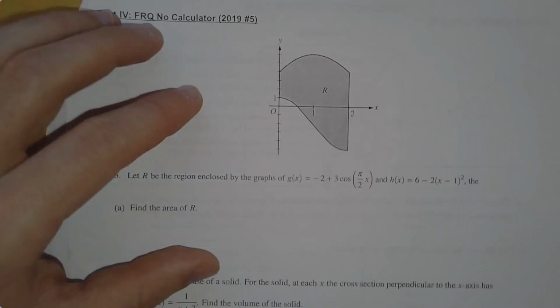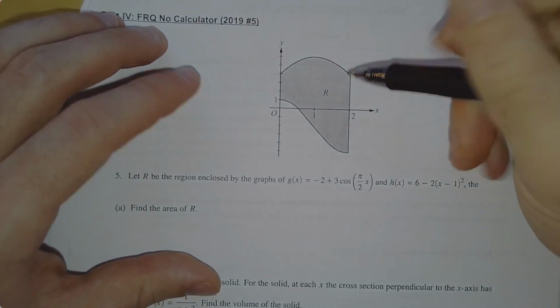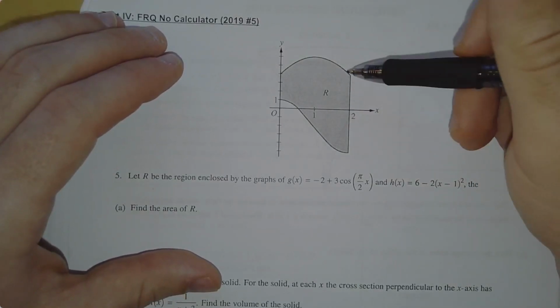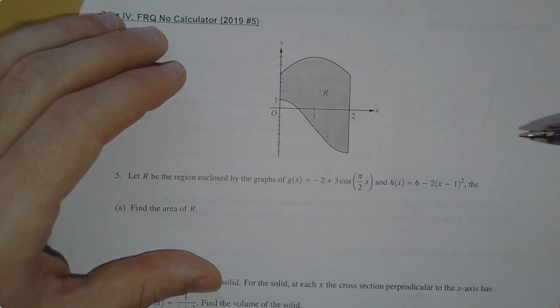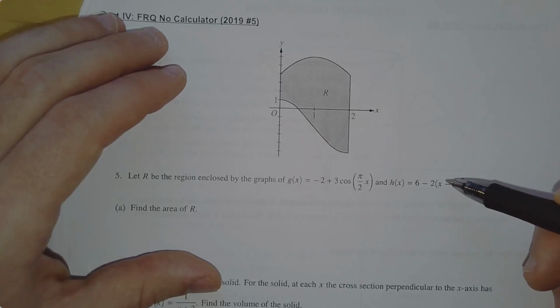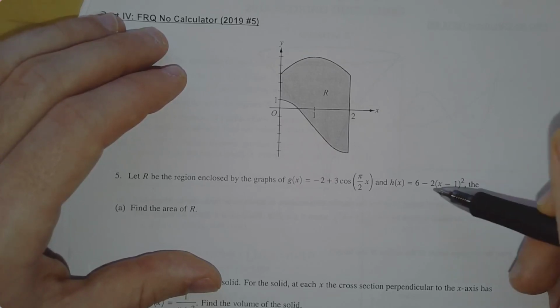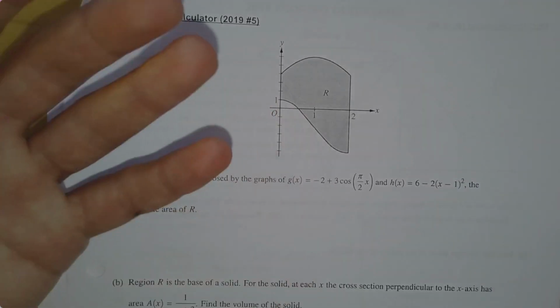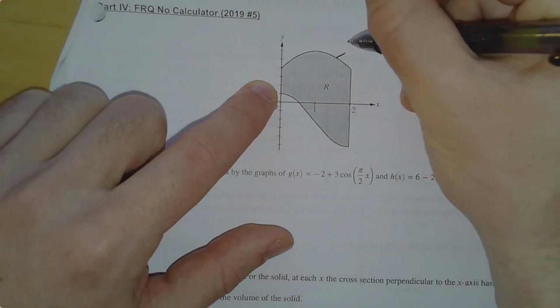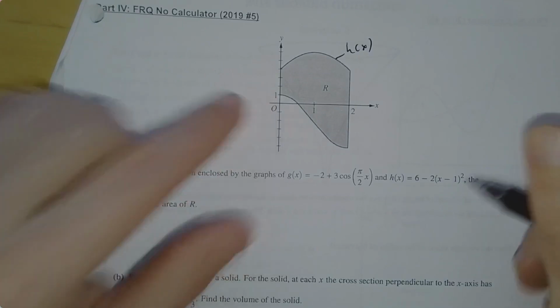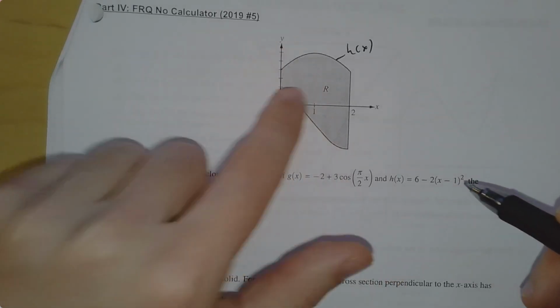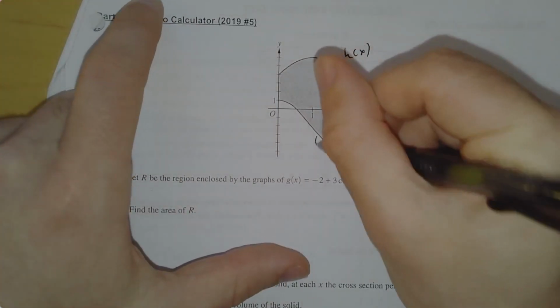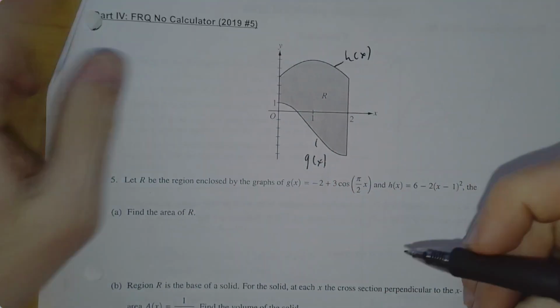So we need to do top minus bottom. We need to identify which one of these is g of x and which one is h of x. So you might be wondering, how do I do that? Well, a good idea is just to plug in a value into them. If I plug in a 0 over here, you're going to get 0 minus 1 squared, that's 1. So that's going to be 6 minus 2, which is 4. So I can already tell just by plugging in a value that this is going to be h of x here. So if you're unsure which one's on top, plug in 0, plug in 1, plug in some easy numbers, see what happens, and then you can see, okay, that one's h of x, and so this one has to be g of x. So let's go ahead and just write the integral. We'll get some points just for doing that.